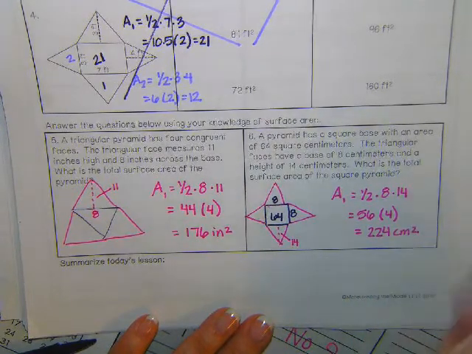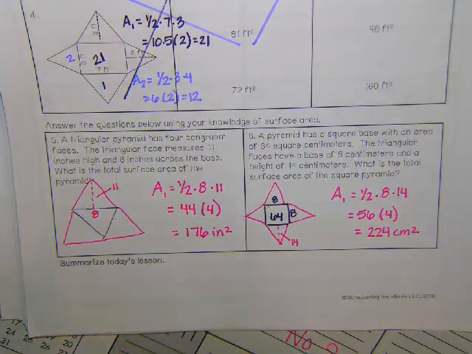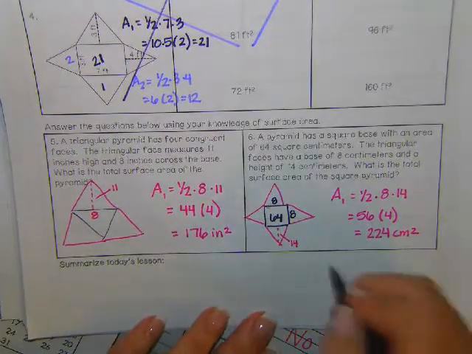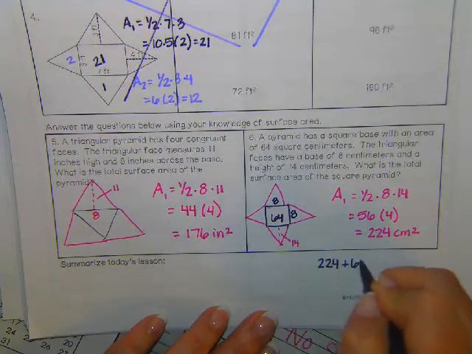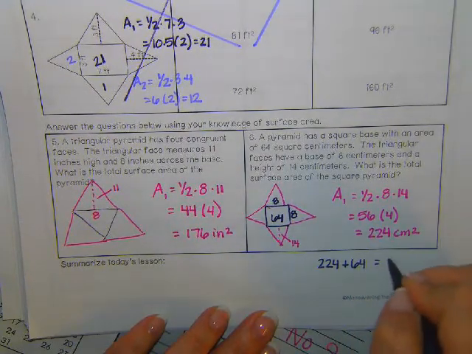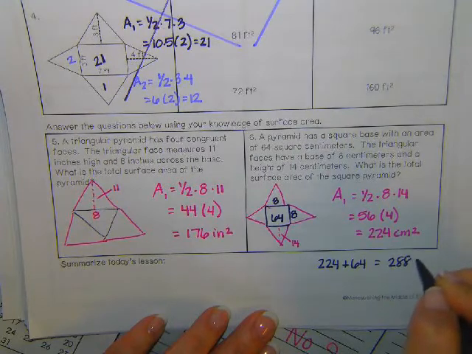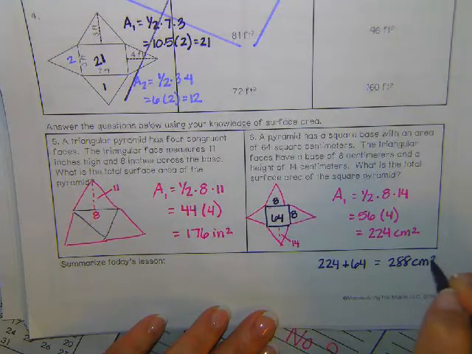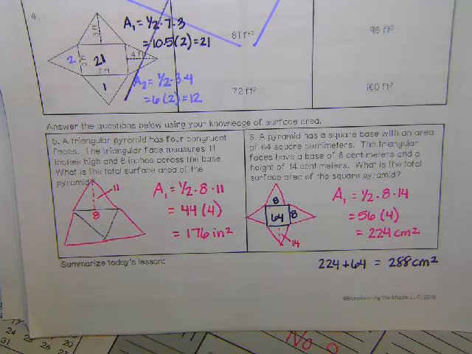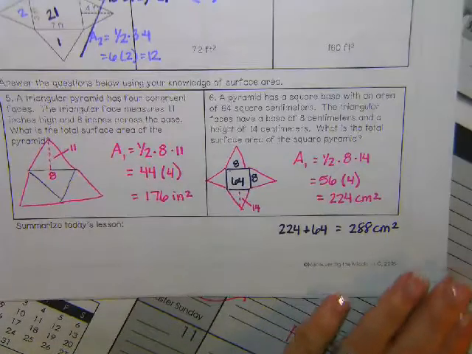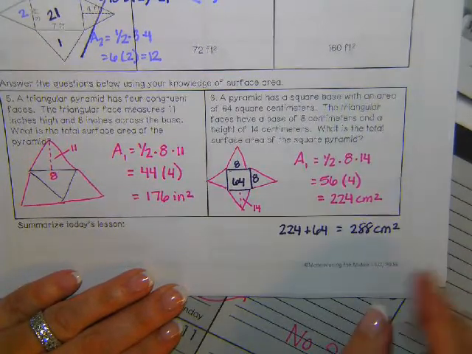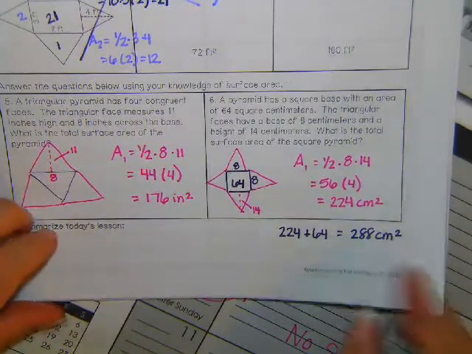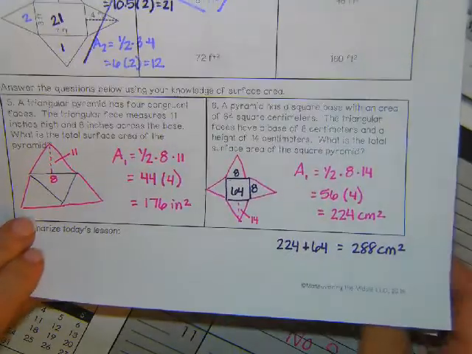224 centimeters squared. Now am I done? Nope. What did it want? Total surface area. So I have to say 224 plus 64. And I end up with 288 centimeters squared. Any questions on this? It's still surface area. Pretty straightforward, I hope.